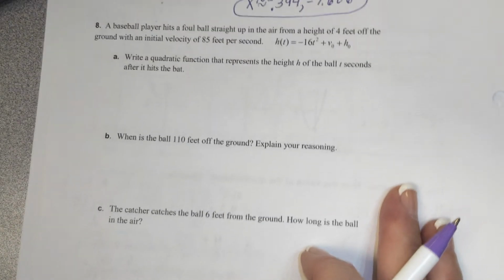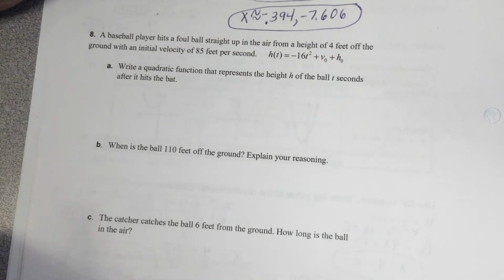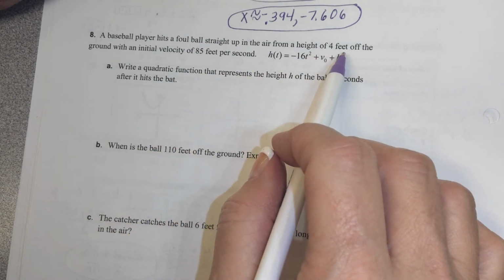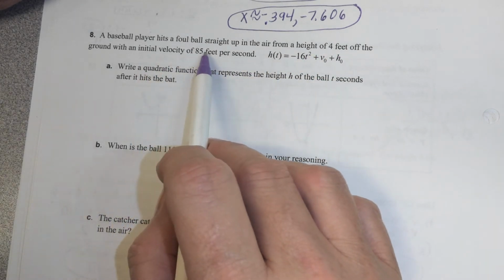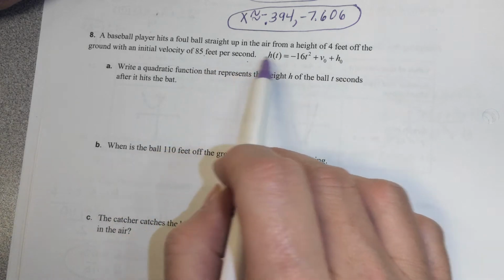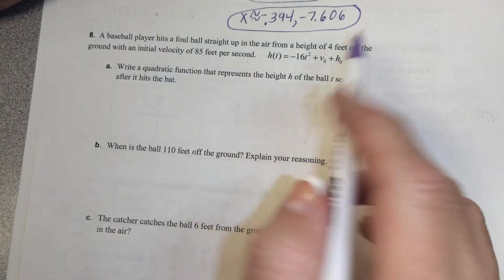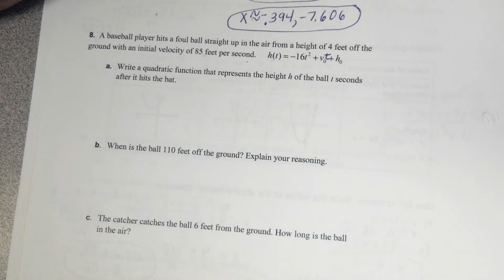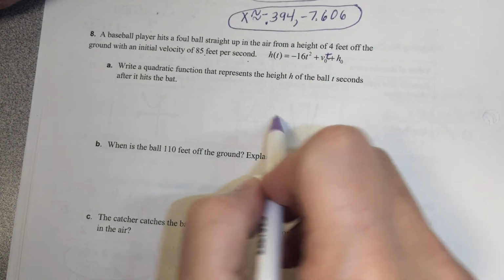Let's go on down here to number 8. A baseball player hits a foul ball straight up in the air from a height of 4 feet off the ground with an initial velocity of 85 feet per second. Here's the formula. Oops, and the t has been forgotten. Put that t in there. It needs to be v sub o t.